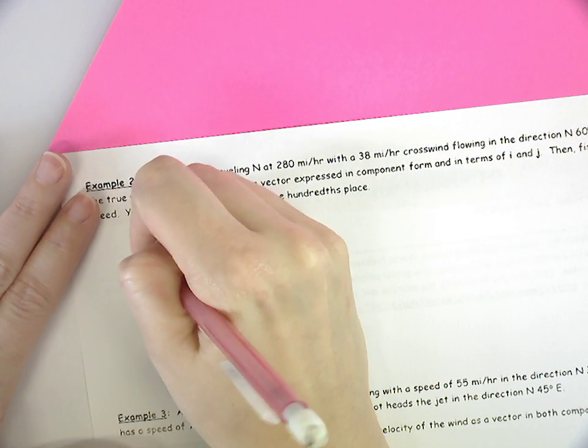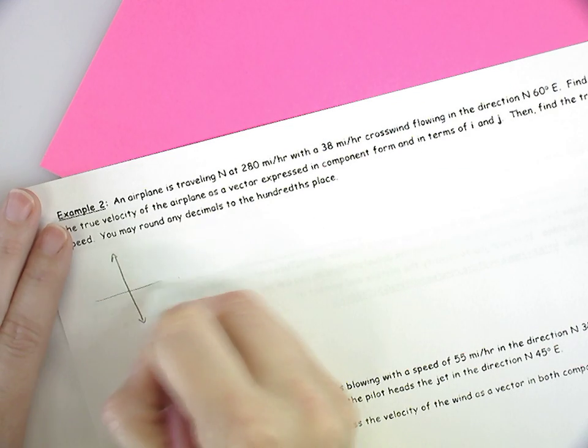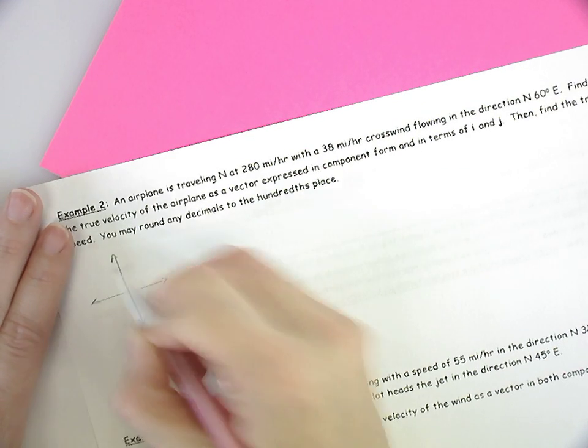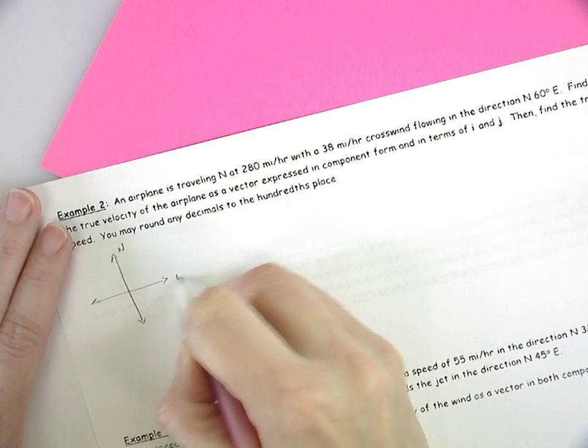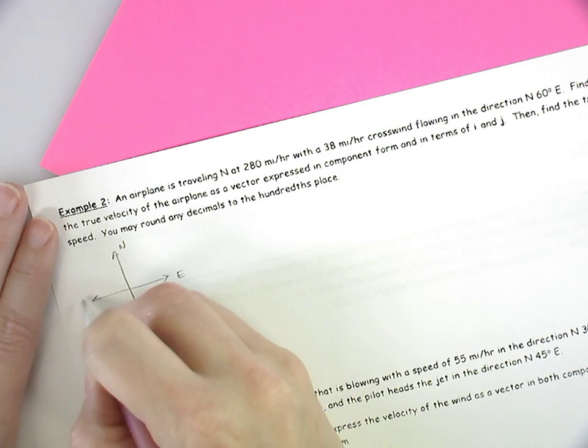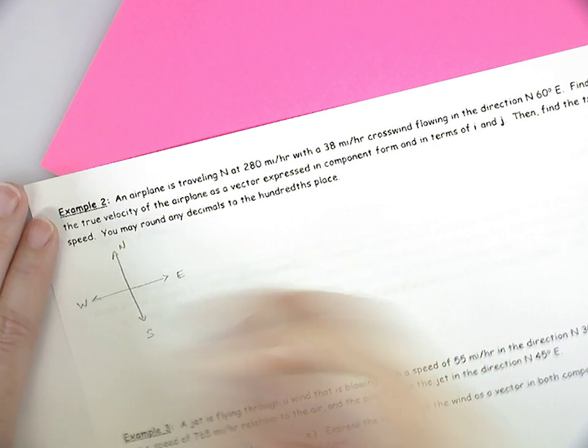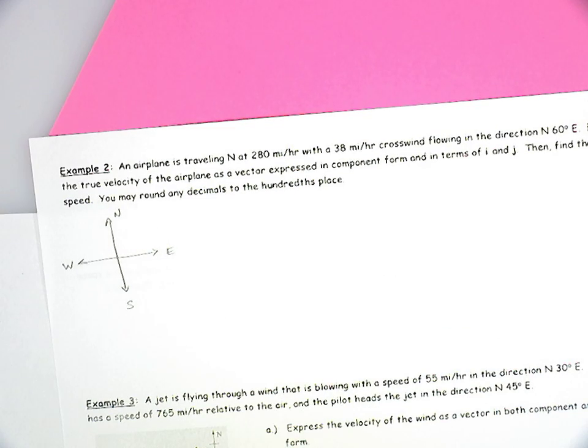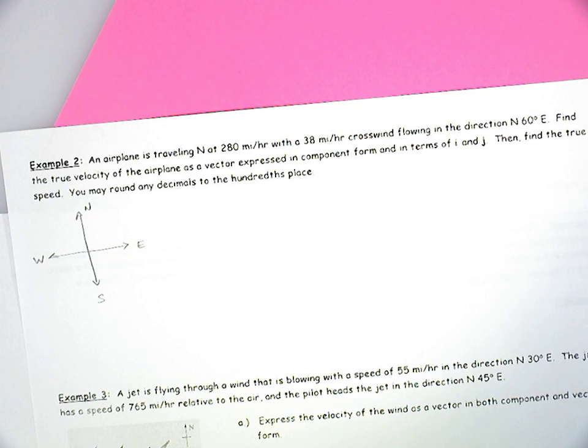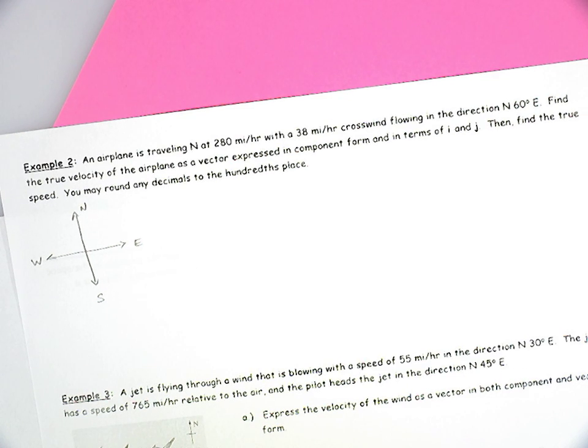Okay, so an airplane is traveling north, and I like to put this on my grid. So this is north, east, south, west. And it's traveling north at 280 miles an hour. Feel free to use different colors, because that'll make them easier to see.